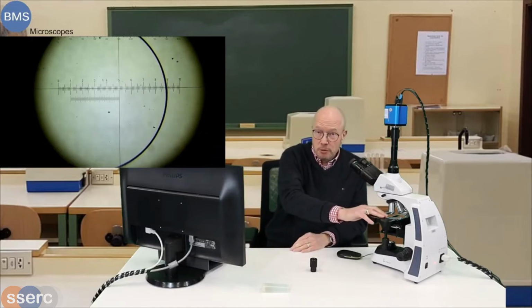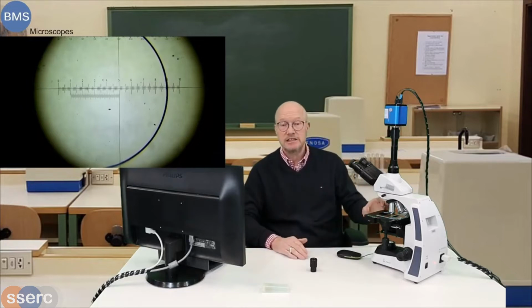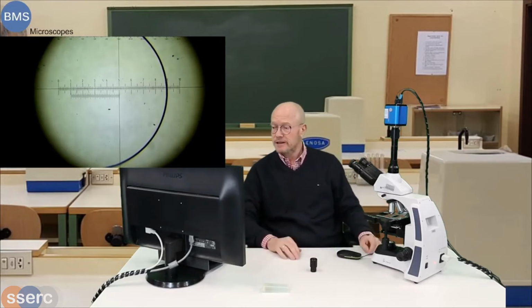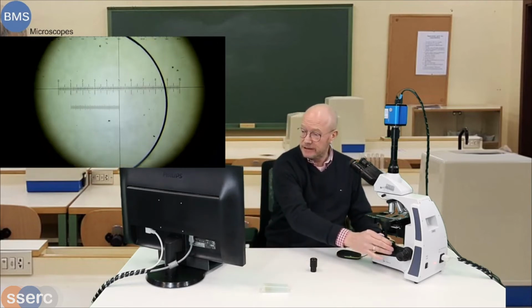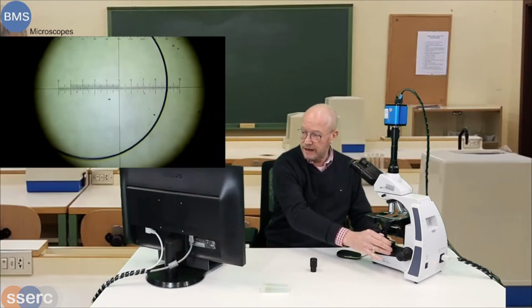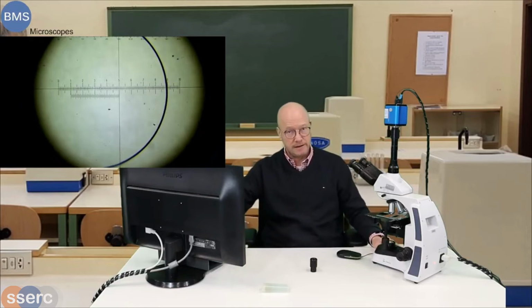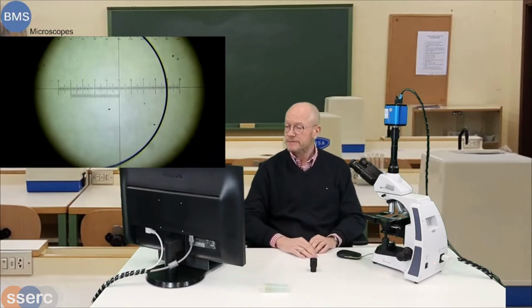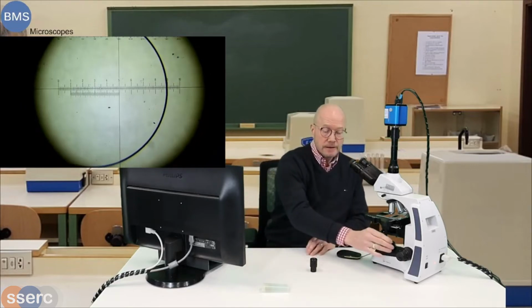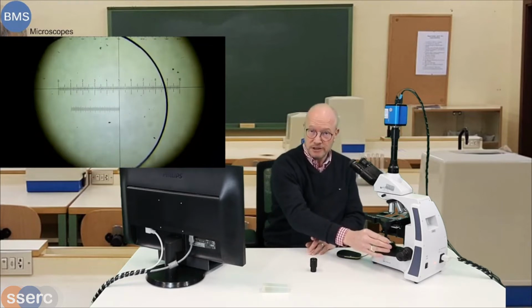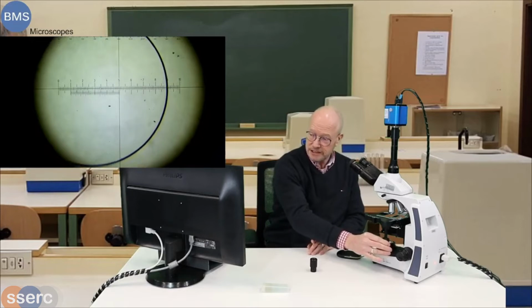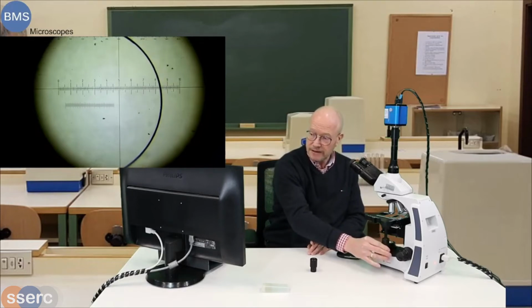First, we start with the smallest objective, the smallest magnification, which in this case is the 4 times. If you look at the image, you can already see in the back the stage micrometer moving here, and in front you see the ruler, the graticule inside the eyepiece. It's very handy to have a microscope with a mechanical stage if you want to do measurements, because you want a precise movement of your slide, like I do here.